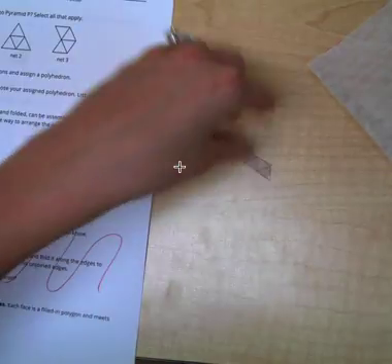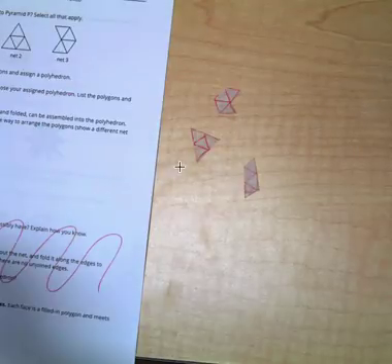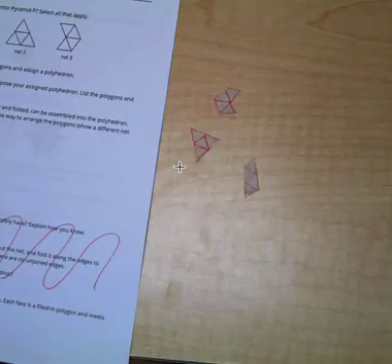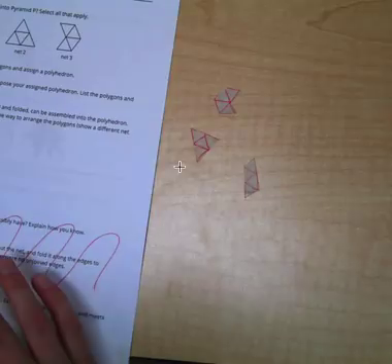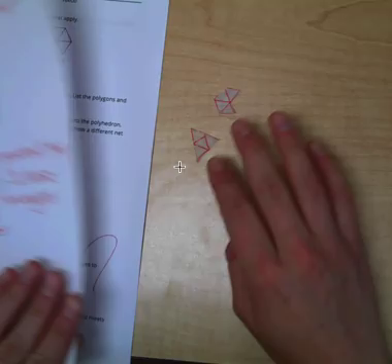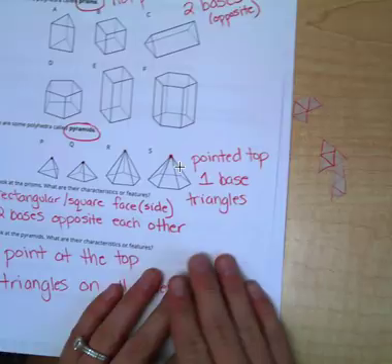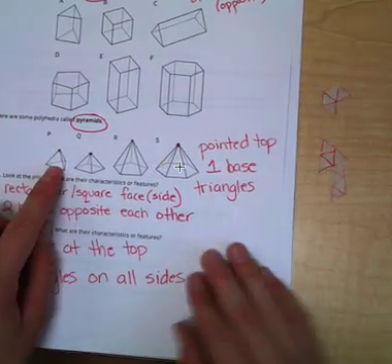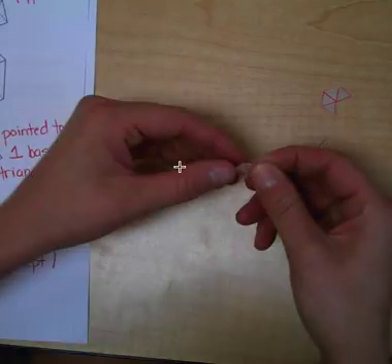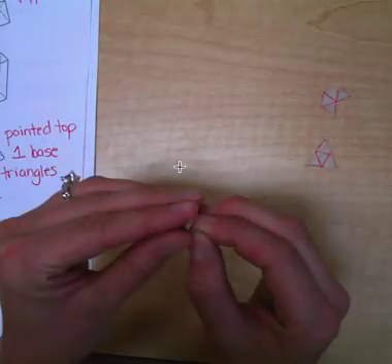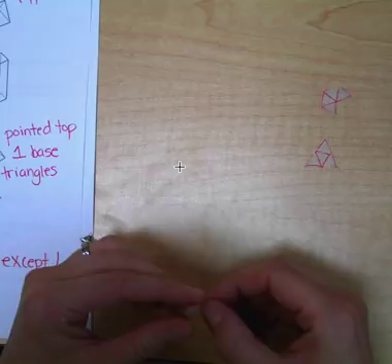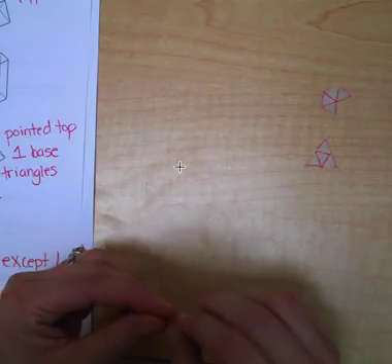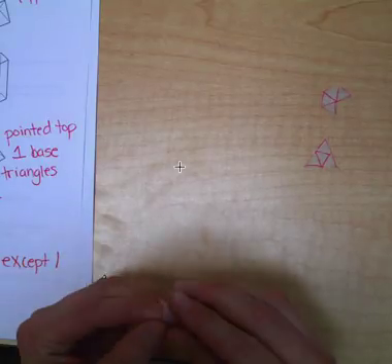Okay. So once all 3 are cut out, you're going to fold them on all of the lines and see if they can be folded into a pyramid that looks like letter P from the following page. So if you fold on all of the lines, and these are really small, so do your best.